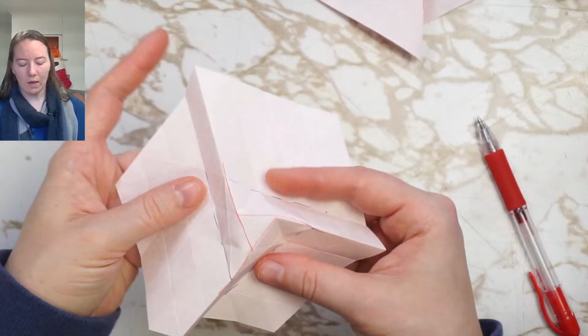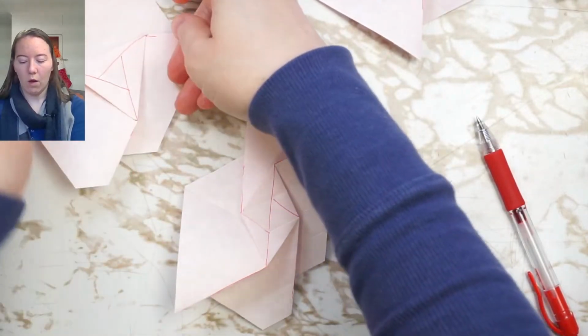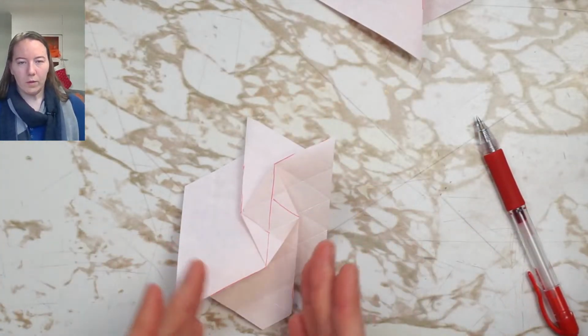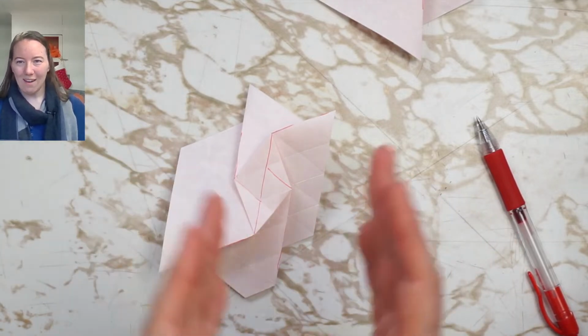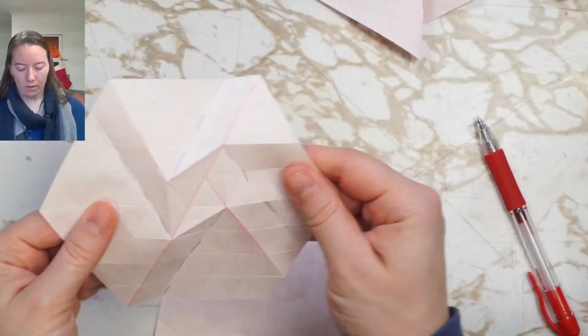And with the hexagon, we moved all 6 pleats away from the center. So the difference between the closed rhombus and the open rhombus is kind of halfway between those two. We're going to have 2 pleats that stay in place.